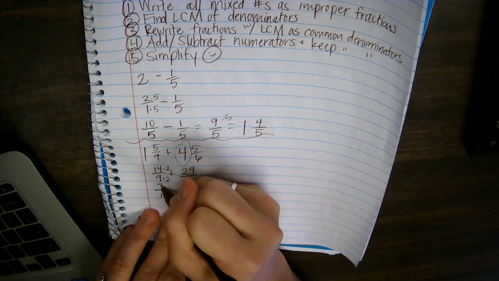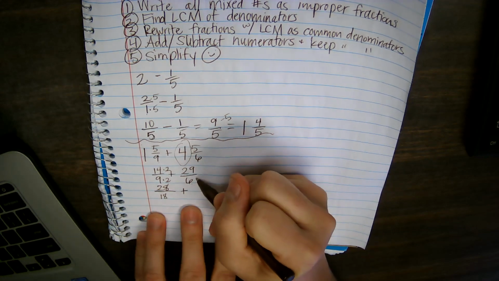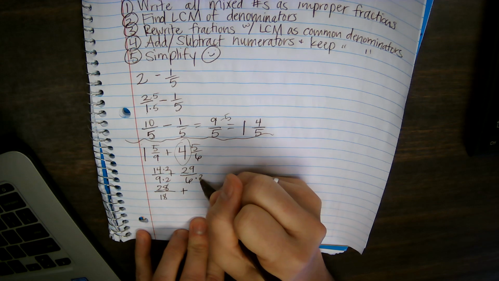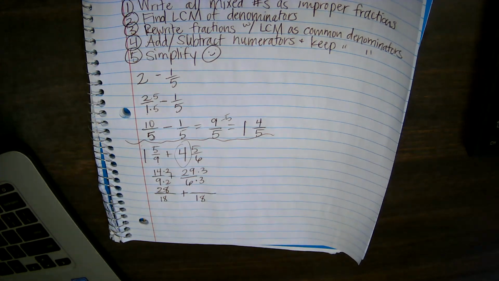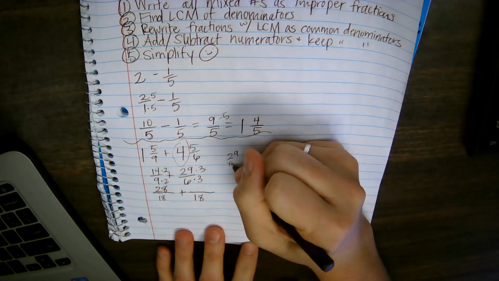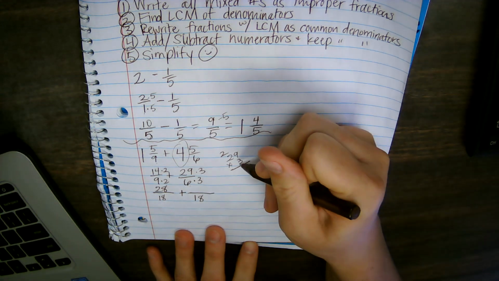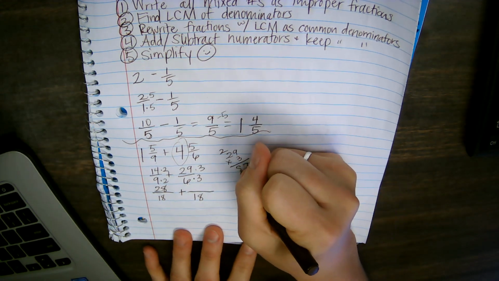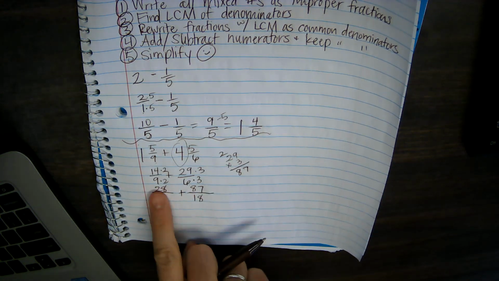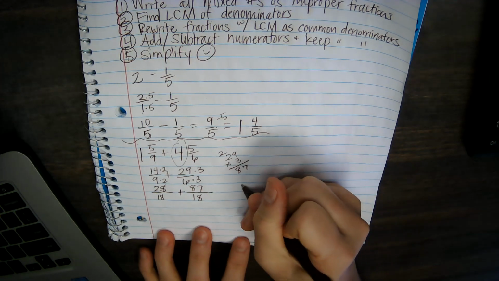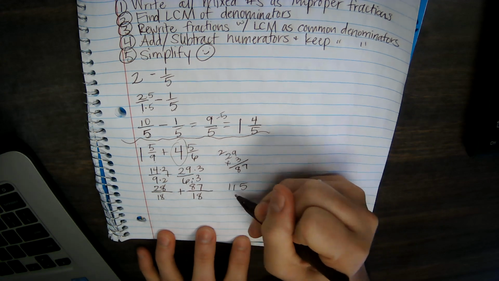14 times 2 is 28. We're adding. Now, how do we get the 6 to be 18? We have to multiply by 3. So we have 18 still on the bottom. 29 times 3. Okay, 3 times 9 is 27. 3 times 2 is 6, plus 2 is 8. 87. Now we're adding. 7 and 8 is 15. 8 and 2 is 10, plus that 1 is 11.